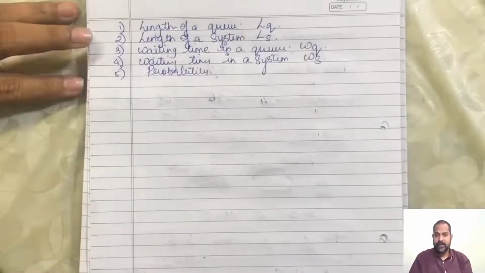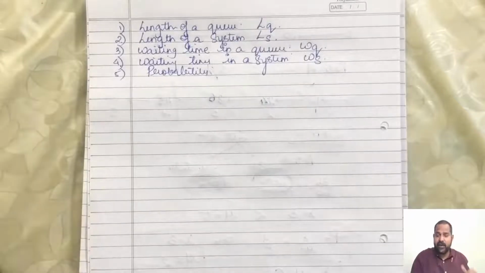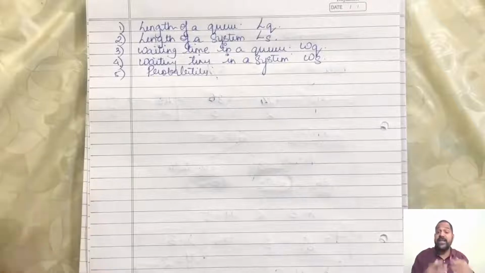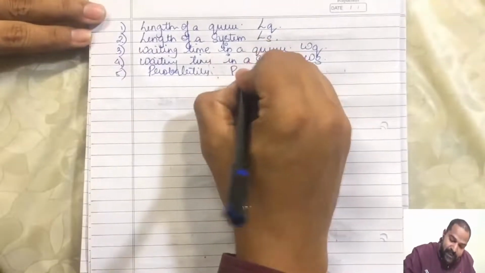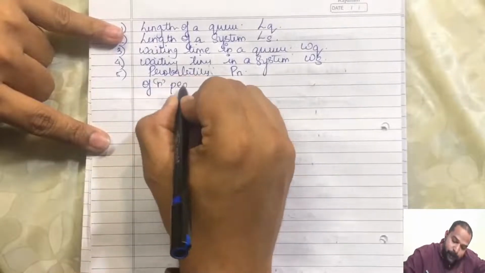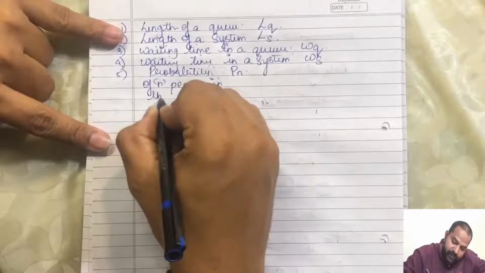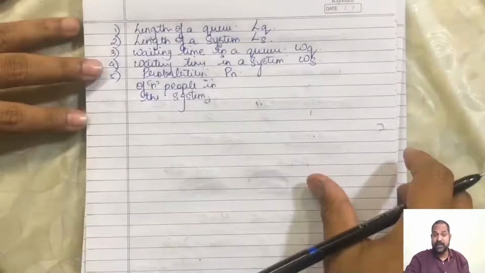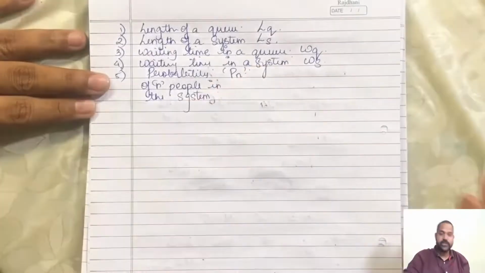What do you mean by probabilities? There are a certain number of people that are coming in every hour. Do you guarantee that only those many people will come? No, it's random, sometimes more, sometimes less. So what are the chances that right now in my system there are 5 people? What are the chances that there are 10 people? That is given by Pn, also known as the probability of n people in the system. Probability that there are n people in the system is given by the notation Pn.